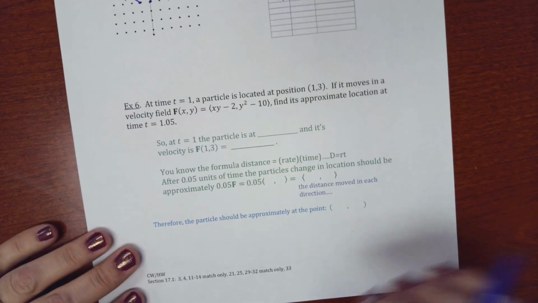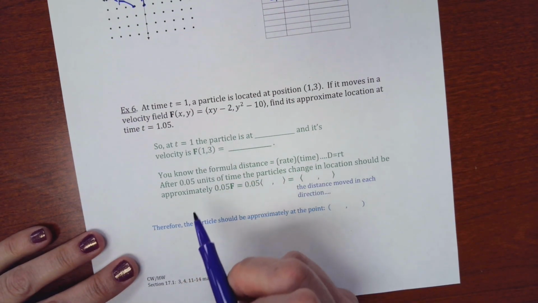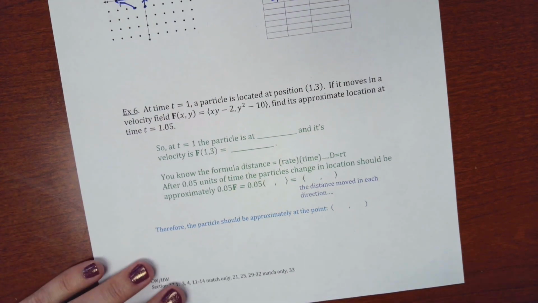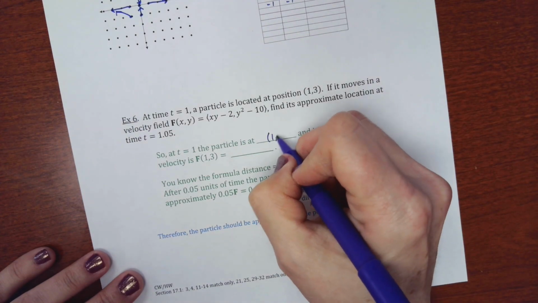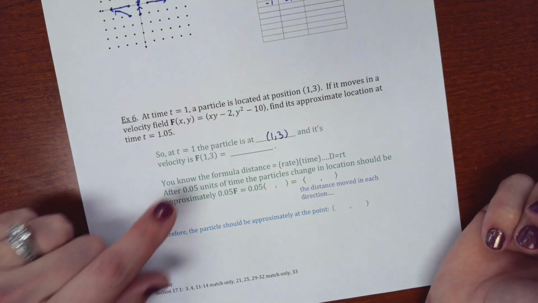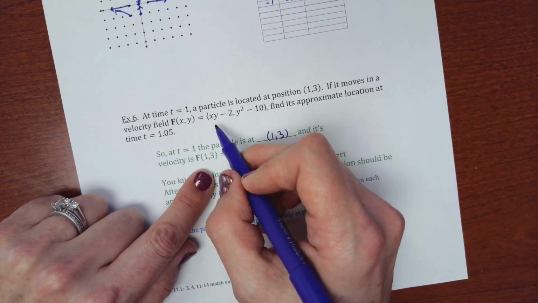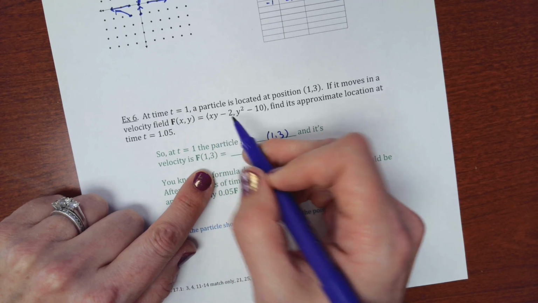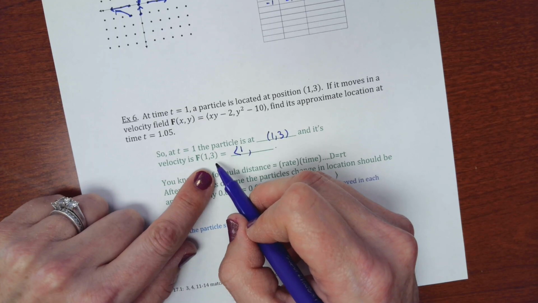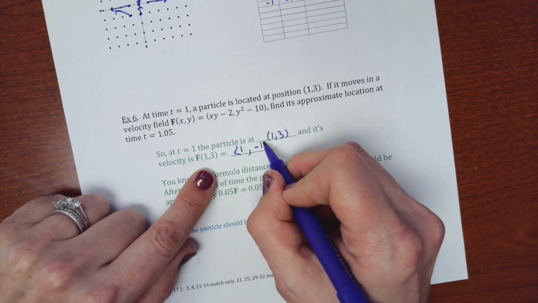All right, so at time equals 1, the particle is at 1, 3. That's what I am told. And its velocity, f of 1, 3, would be this one right here. If I put a 1 and a 3, I get 3 minus 2, which is 1. And if I put 1 and 3 in here, I get 9 minus 10, so negative 1.